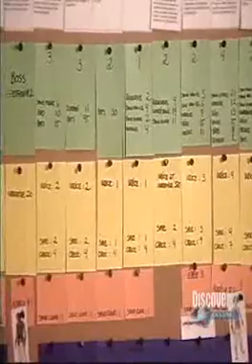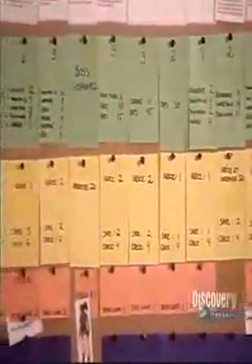They break down the game on paper and color code the components. Then they post them on a bulletin board that'll act as the production's nerve center.